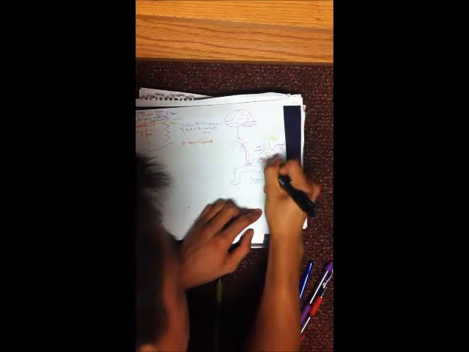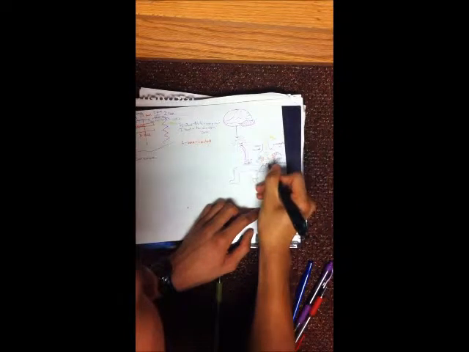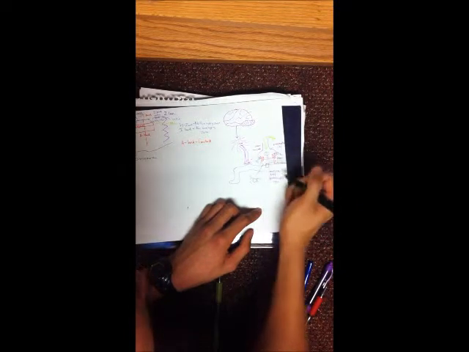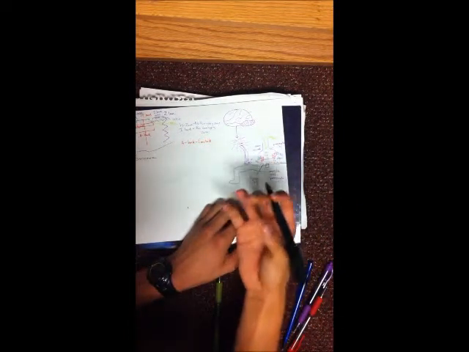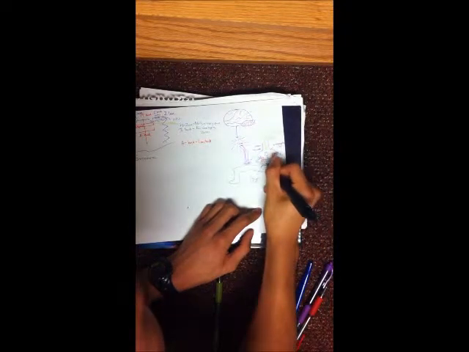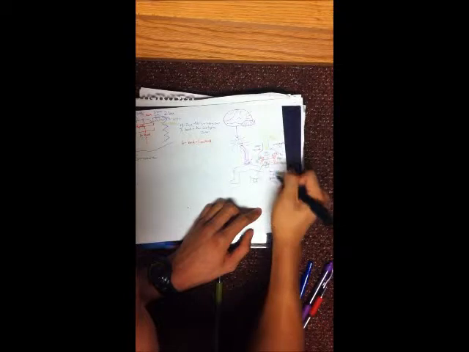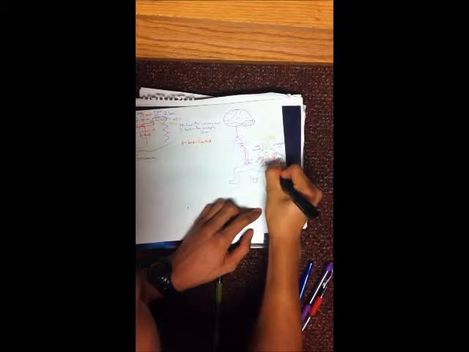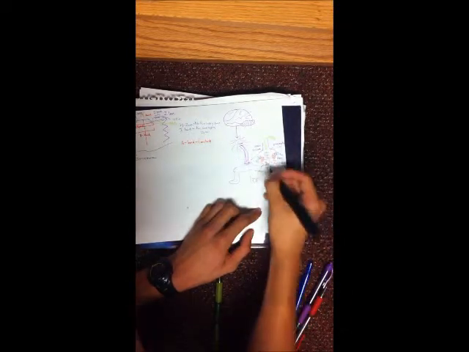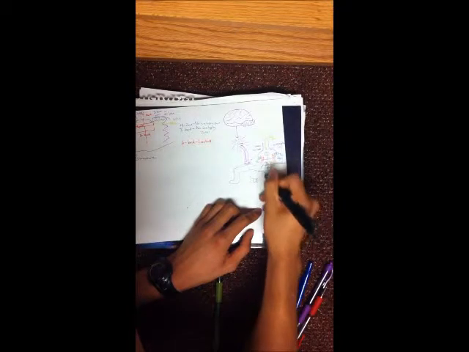If you remember from the figure in your book, 2 molecules of acetylcholine bind to each side of the receptor, and it turns out that your acetylcholine receptor is also a sodium channel. So when the acetylcholine binds to the receptor, sodium from outside of the muscle cell can now go in.